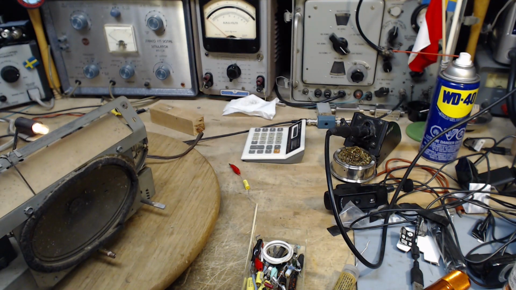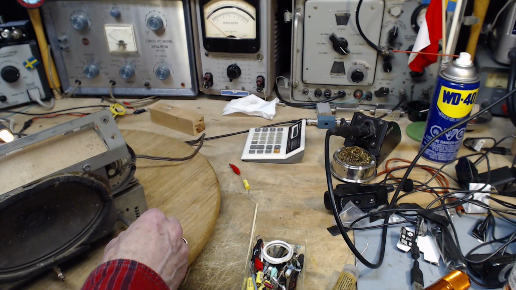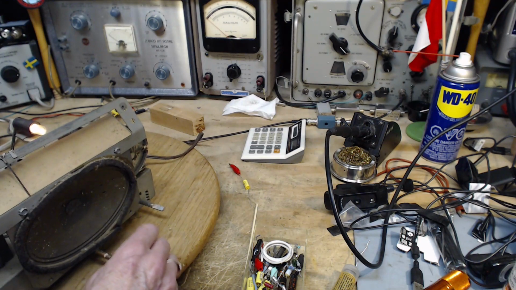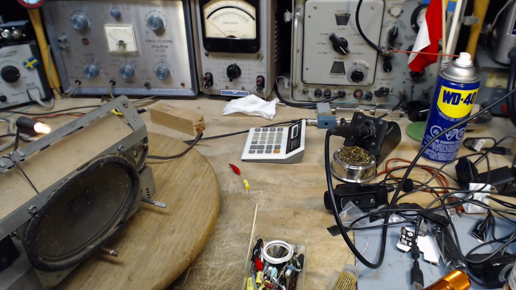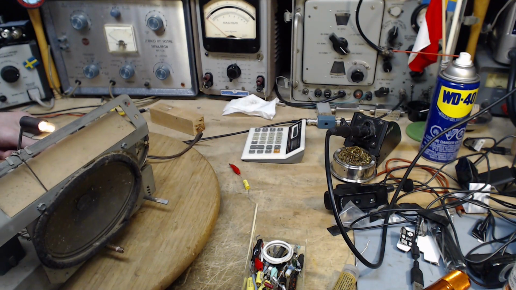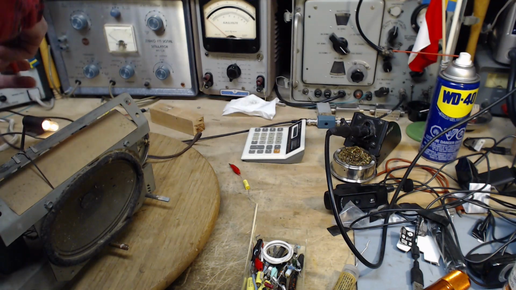Okay, so did I manage to do this correctly? Or is there something more going on? I think there's something more going on. Well, let's try it on an antenna. We'll see what happens. So I'll take off the signal generator signal and I'll put on the antenna.